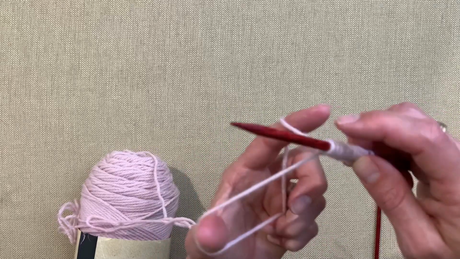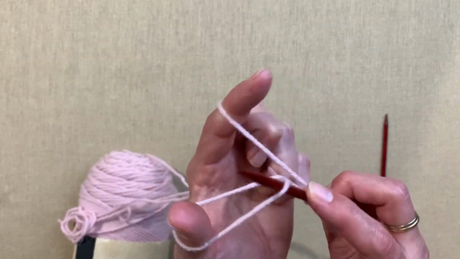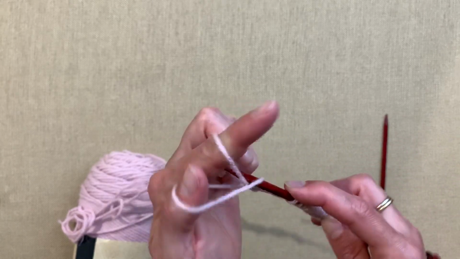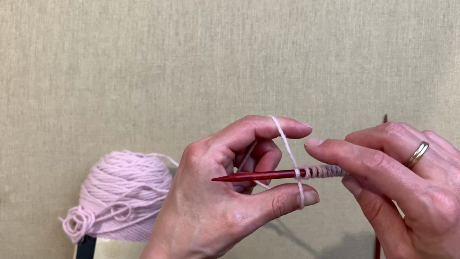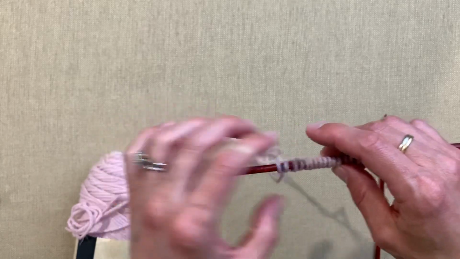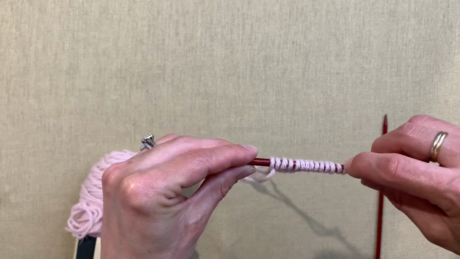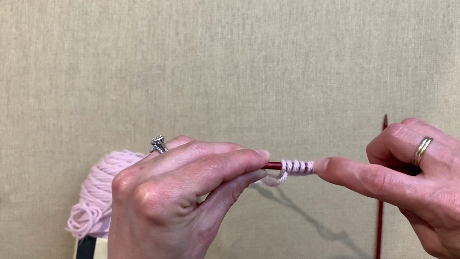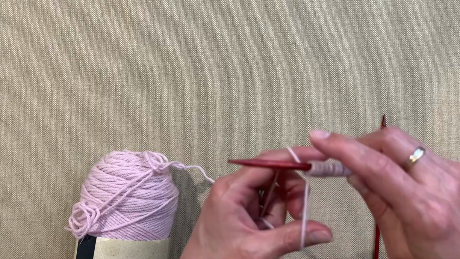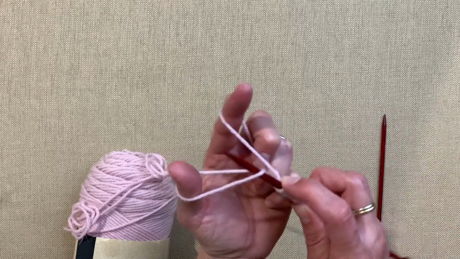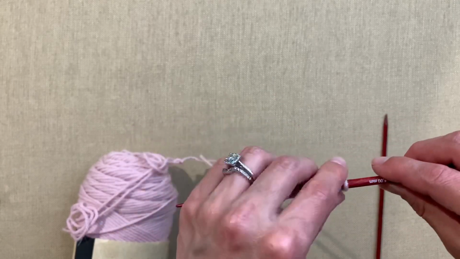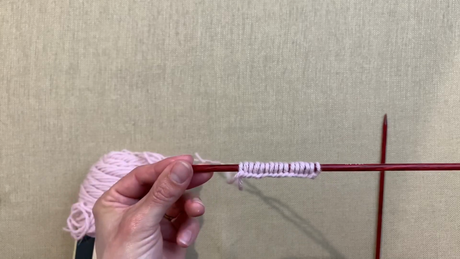Tail in the front, working in the back, under, around, and through. Under, around, and through. Under, around, and through. Okay, how many do we have? 2, 4, 6, 8, 10, 12, 14, 15. Last one. Under, around, and through. All right, we are at 16. You have just cast it on. 16 stitches. This is where you begin.